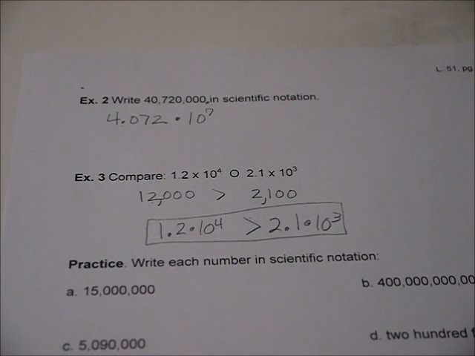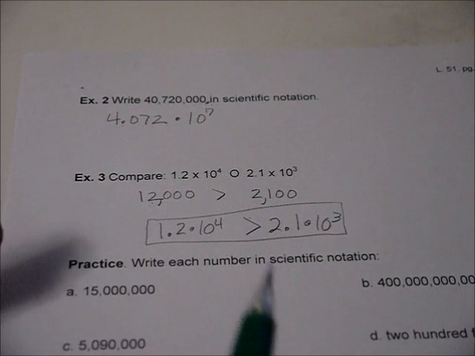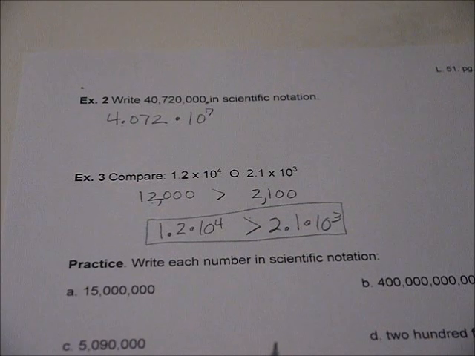There's a little blurb in the book about scientific calculators. Now, different calculators display this differently, okay? Some will show it as scientific notation. And so take your calculator, any calculator you have at home, and multiply 1 million by 1 million.